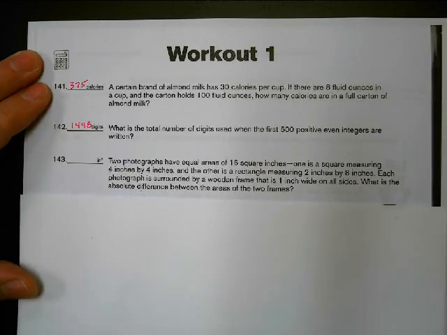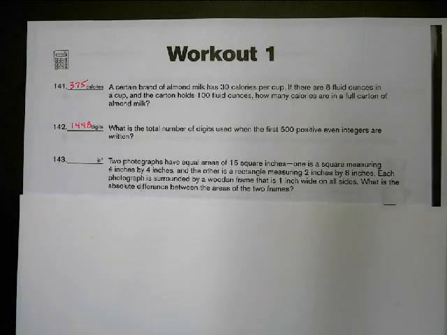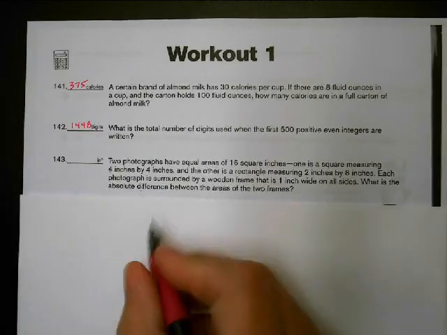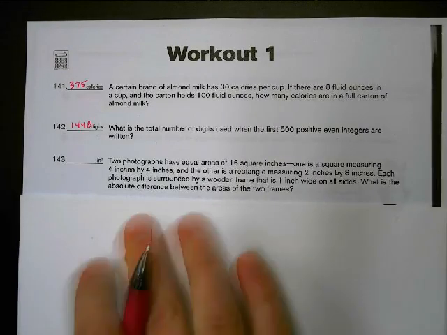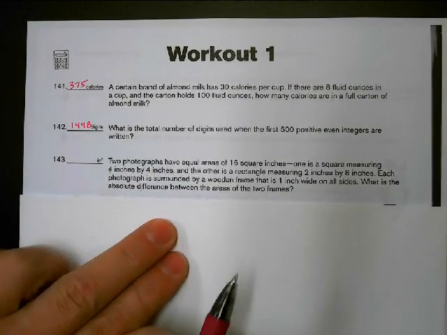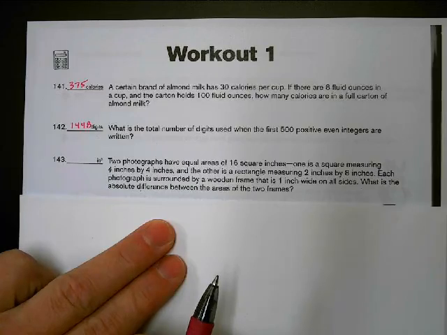All right, 2 photographs have equal areas of 16 square inches. One is a square measuring 4 by 4. So I'm going to just read the problem, then I'll describe. And the other is a rectangle measuring 2 by 8. Each photograph is surrounded by a wooden frame that's 1 inch wide on all sides. What's the absolute distance between the areas of the 2 frames?